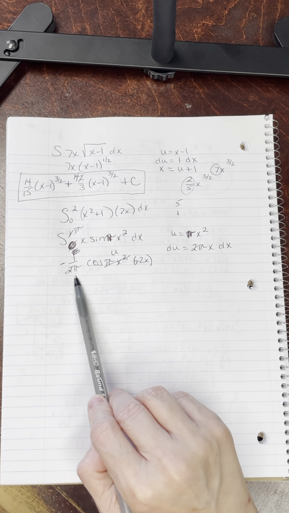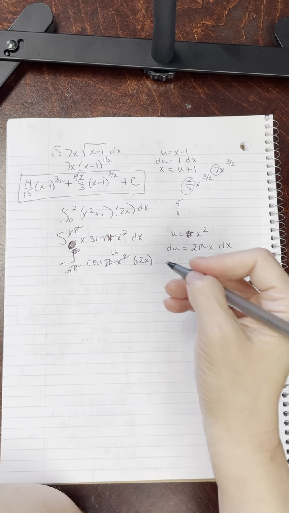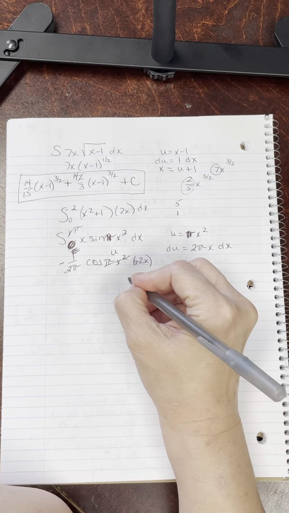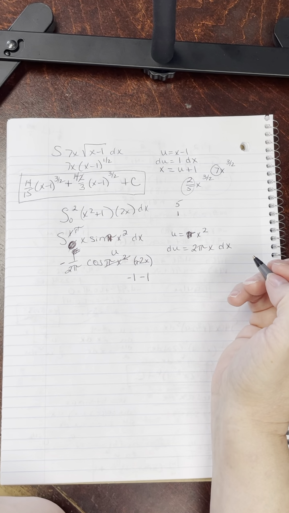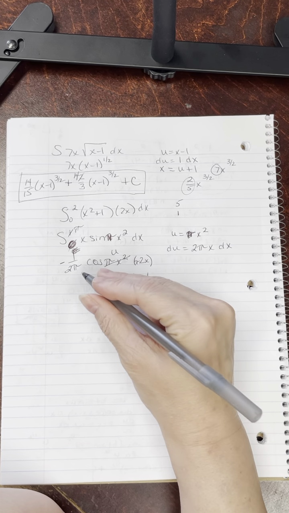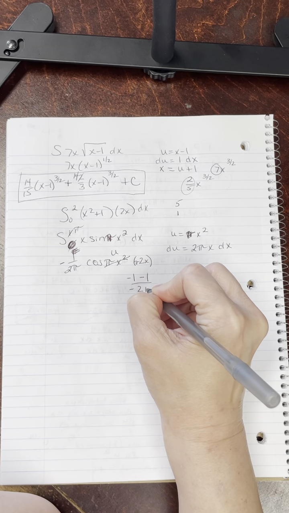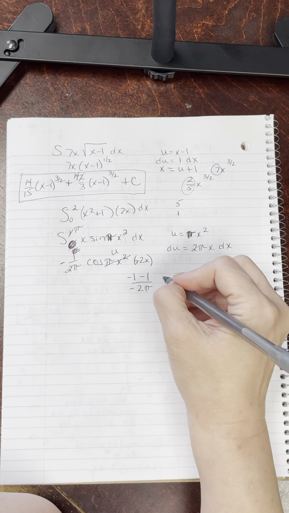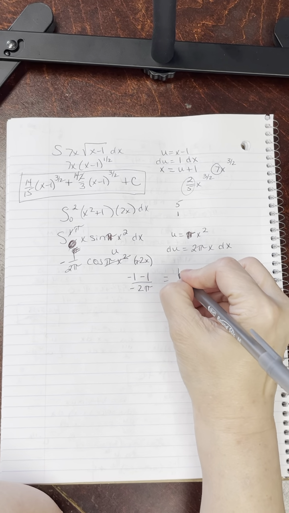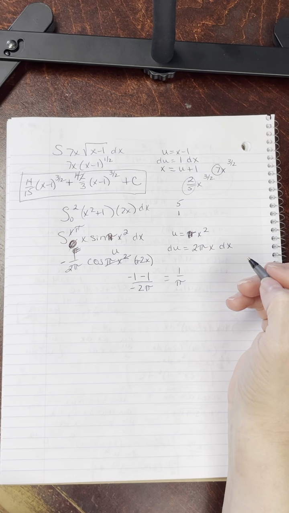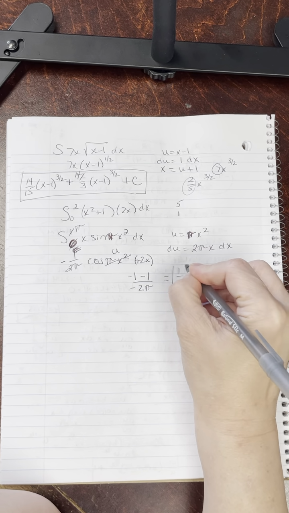And since cosine of pi should go to -1, and you're minusing the cosine of 0 should go to 1, then you have all of that over the -2 pi. That's -2 over the -2, which basically cancels off and just leaves you 1 over pi for the answer.